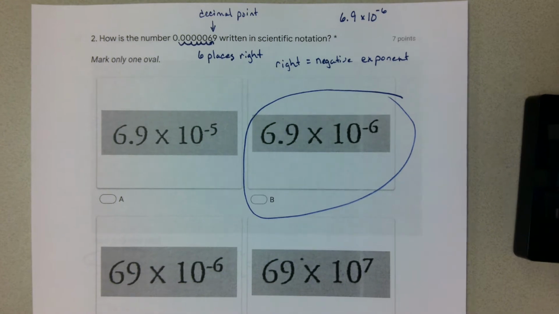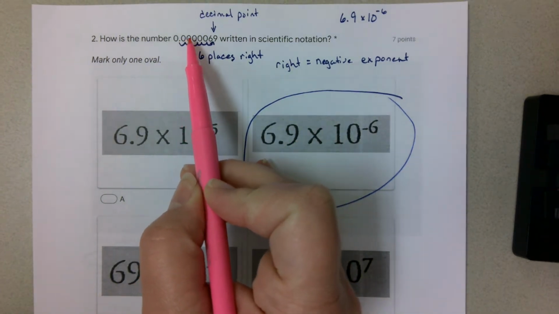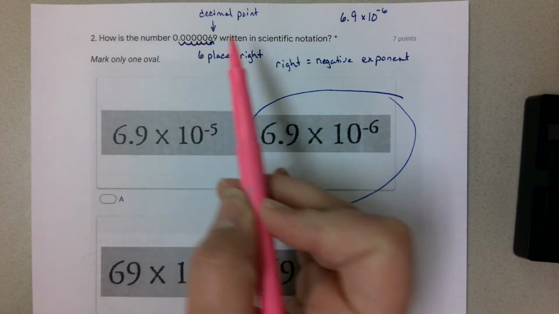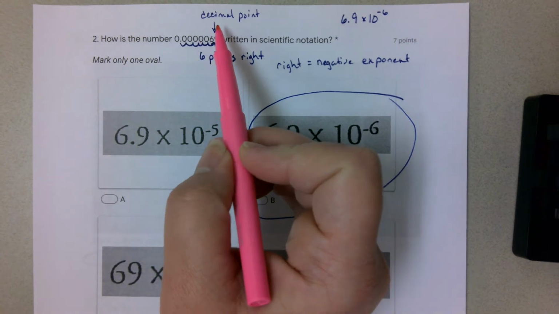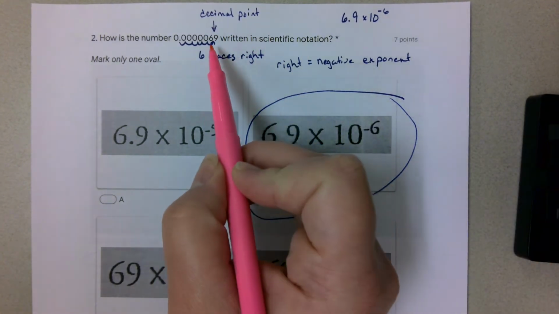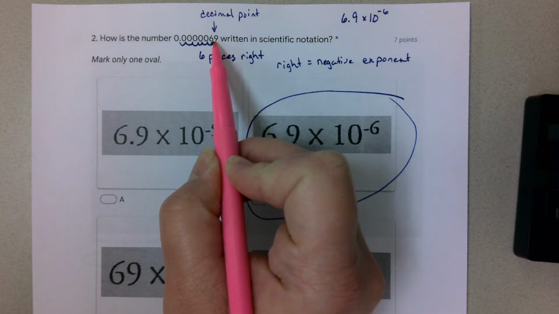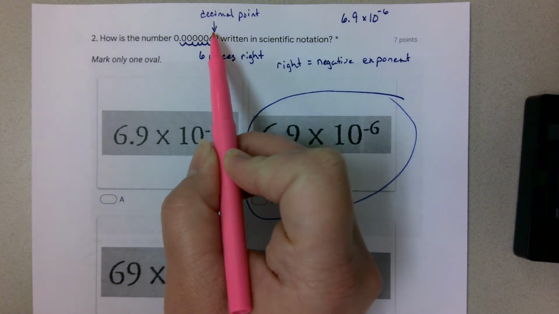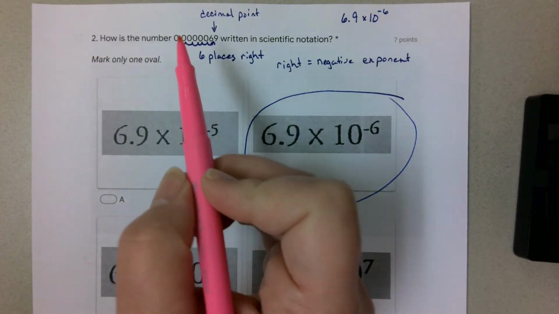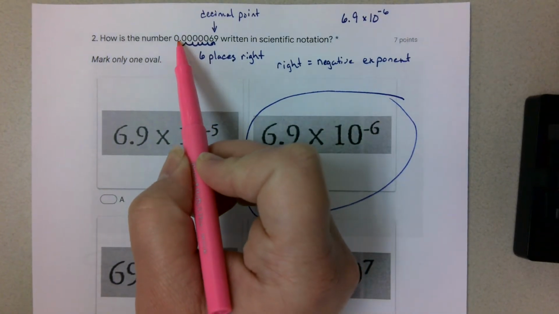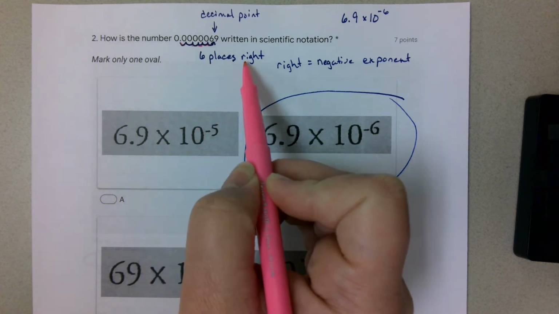Number 2, how is the number 0.000069 written in scientific notation? So the first thing we have to do is know where to place your decimal point. And you put it so there is one number that is not 0 in your tenths place, and that's going to be between the 6 and the 9. From there, we need to determine how many places we've moved. And we've moved 1, 2, 3, 4, 5, 6 places to the right.